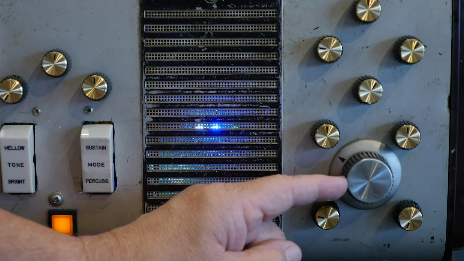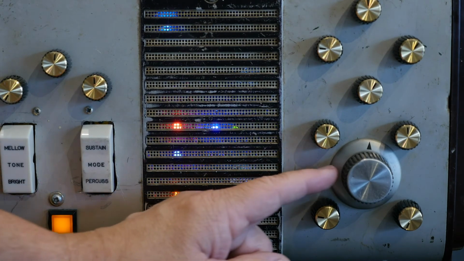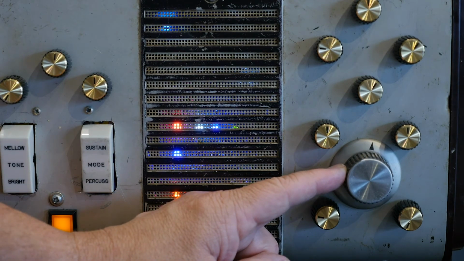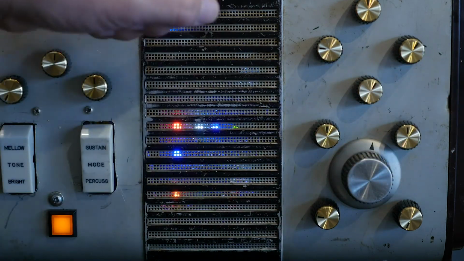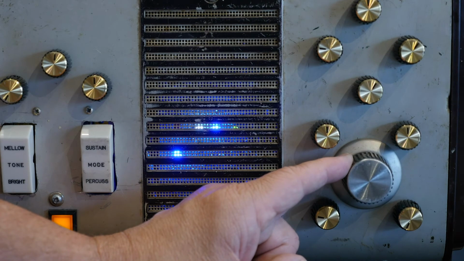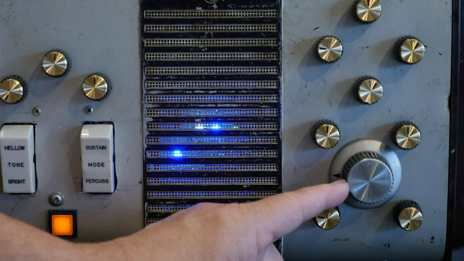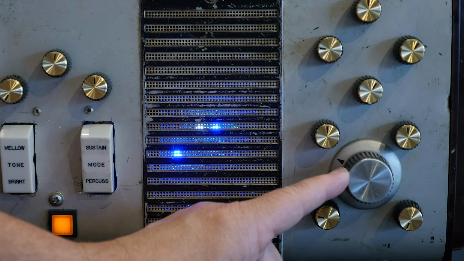And of course, the big knob in the center again is how much feedback in the overall system is being fed back. When it is low, the tempo slows down quite a bit. It can take quite a while for an event to start up.